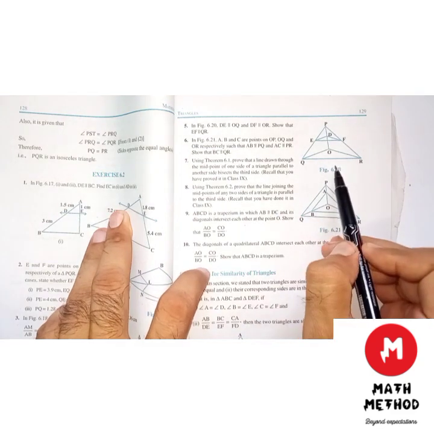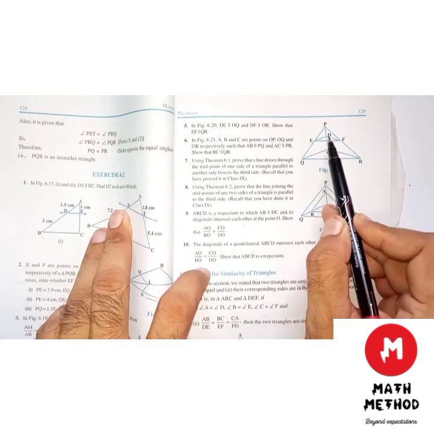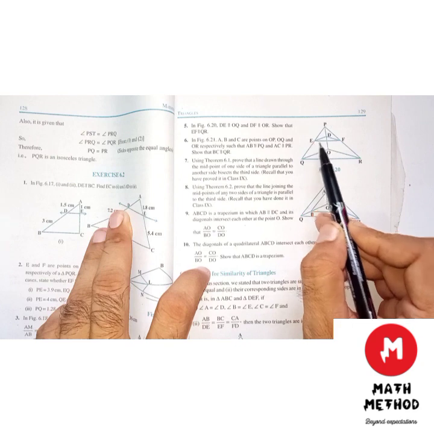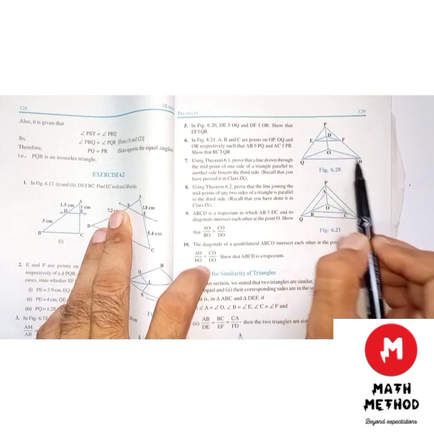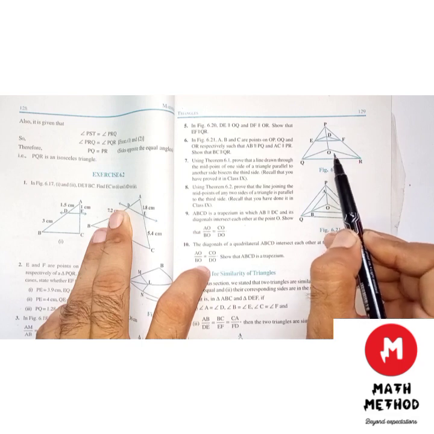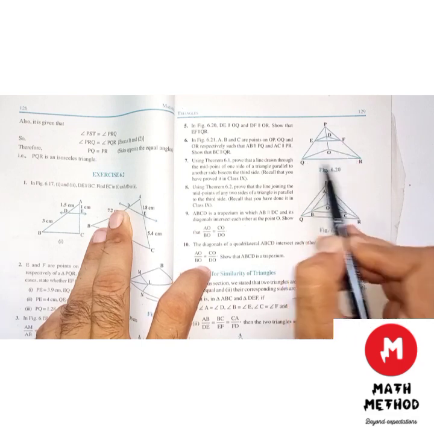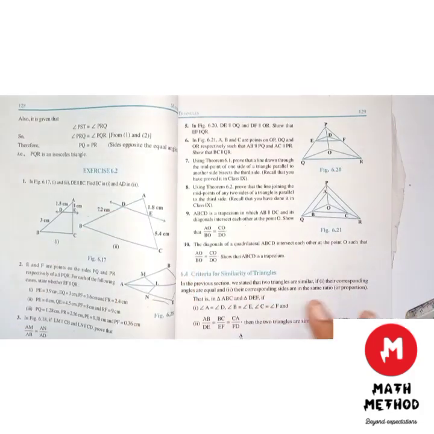Now question number 5. In figure 6.20, DE is parallel with OQ and DF is parallel with OR. We have to show EF is parallel with QR. This is the question you have to solve.